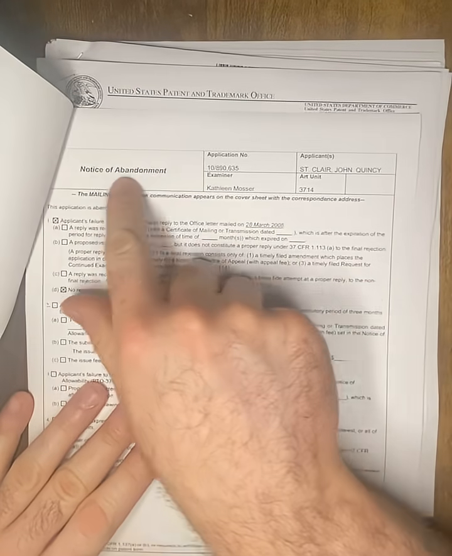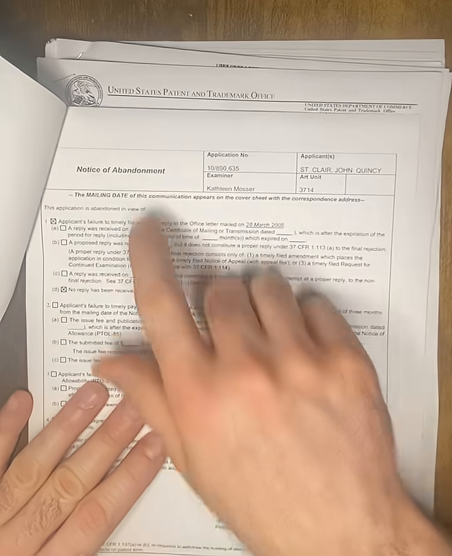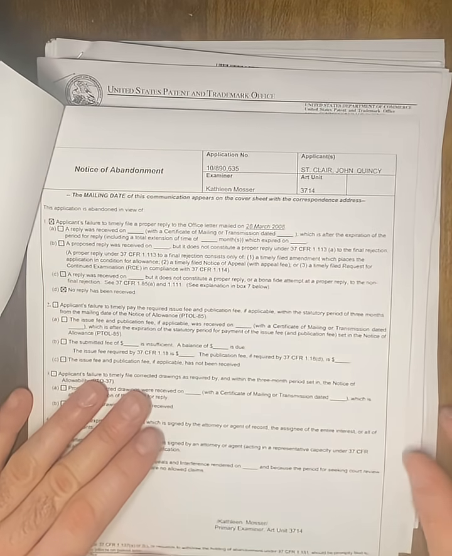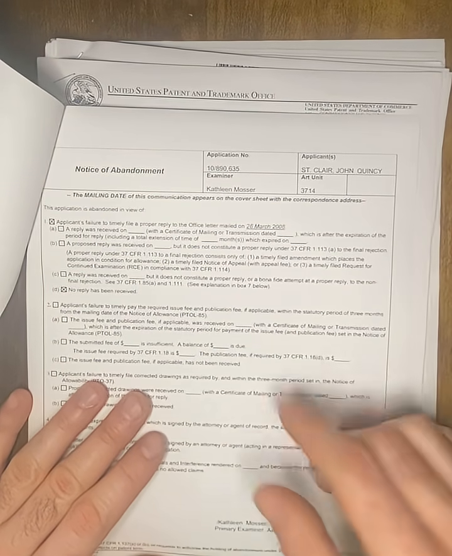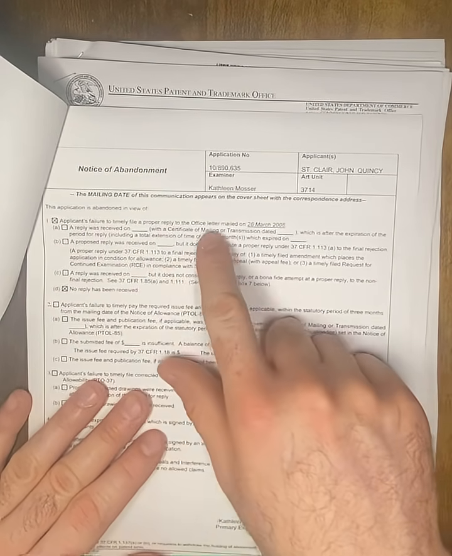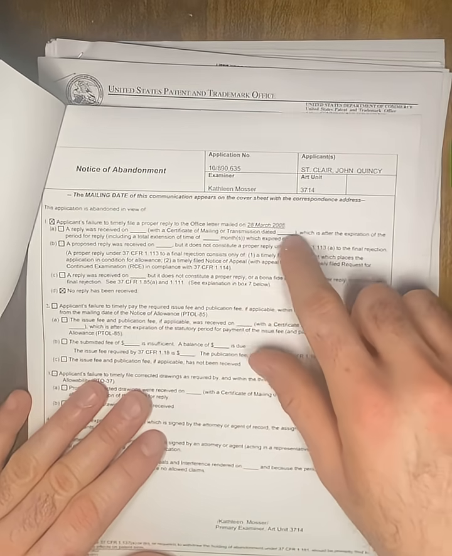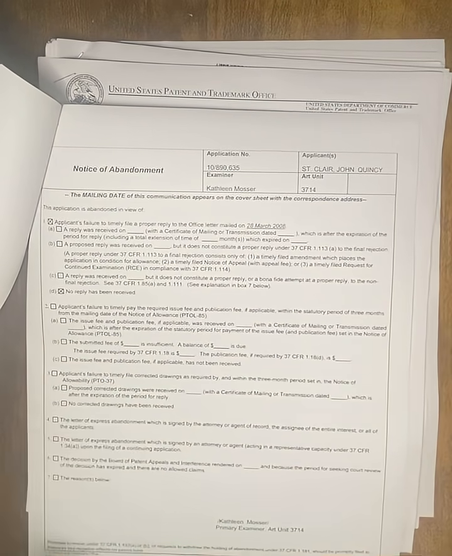Instead of saying office action summary, you see notice of abandonment, you have your application number, your applicant, etc. And it explains that you failed to timely file a proper reply to the office letter that was mailed on said date. Now, you should ideally respond to office actions within 3 months.